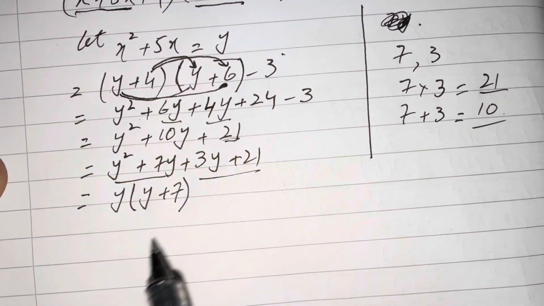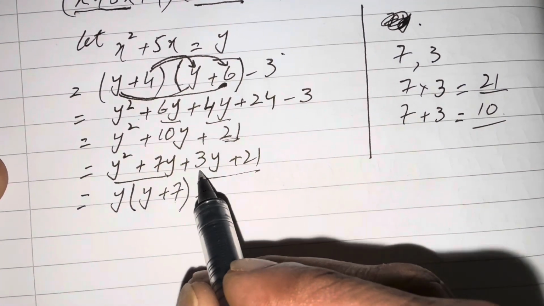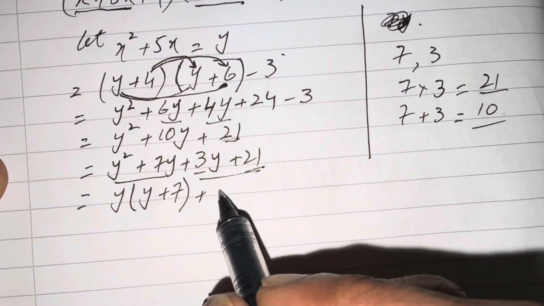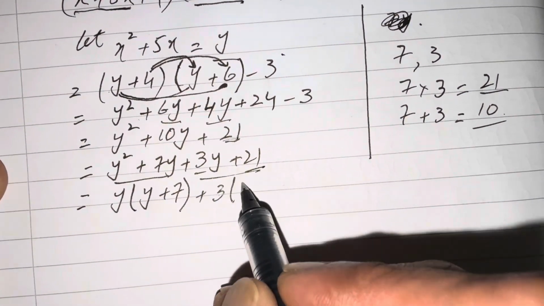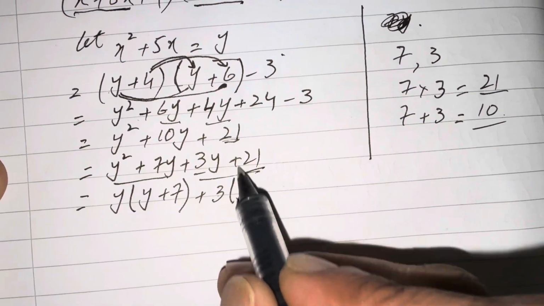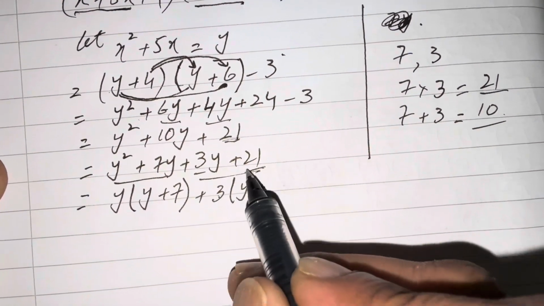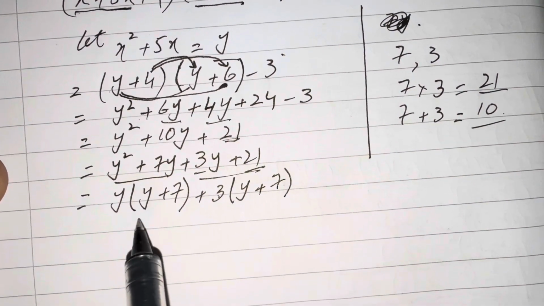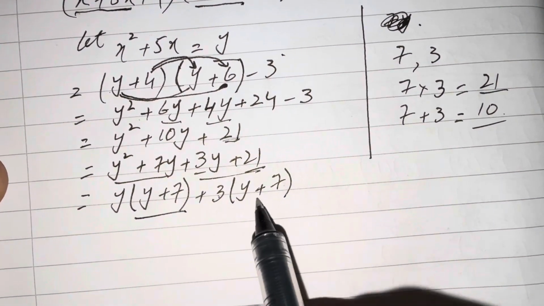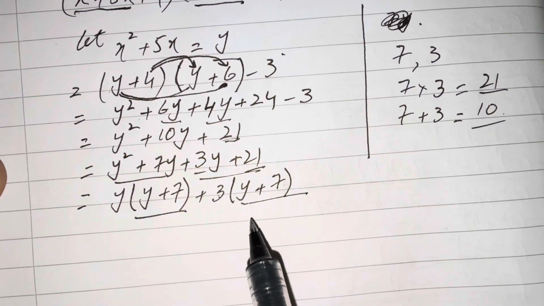Then you take the 3 common from these two terms. When you take the 3 common, 3 ones are 3, you are left with y, plus 3 sevens are 21. Now in this step, y plus 7 and y plus 7 is common.